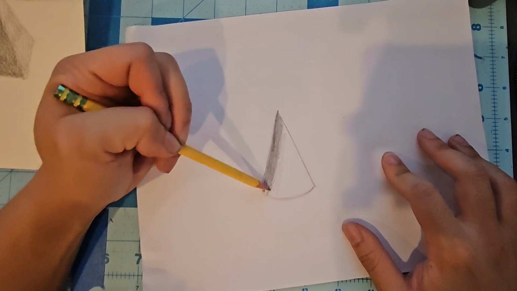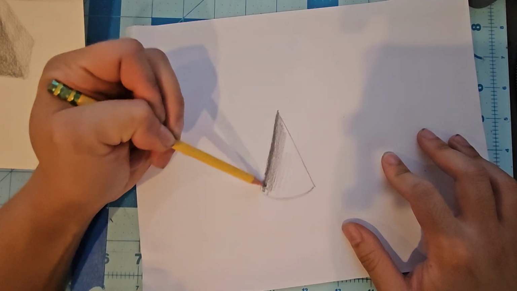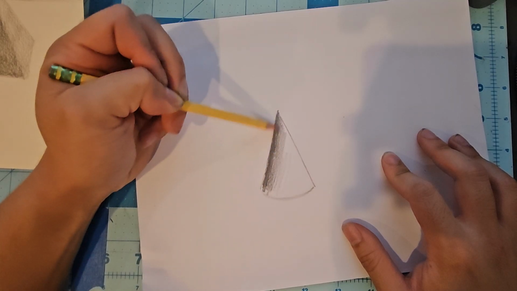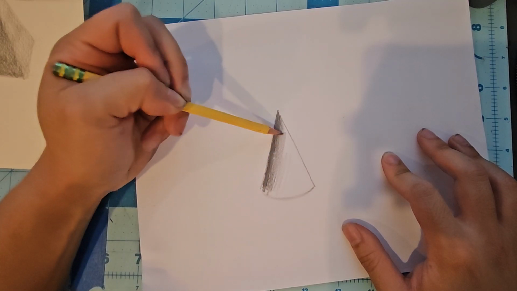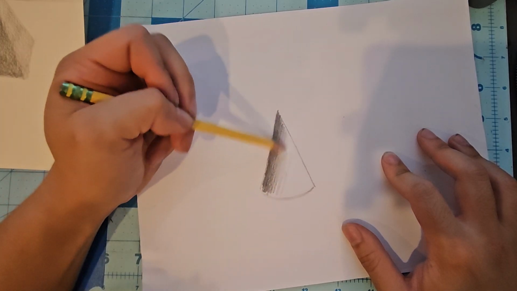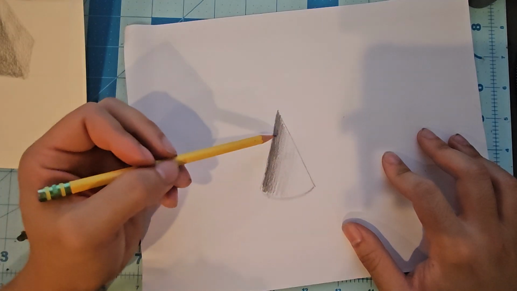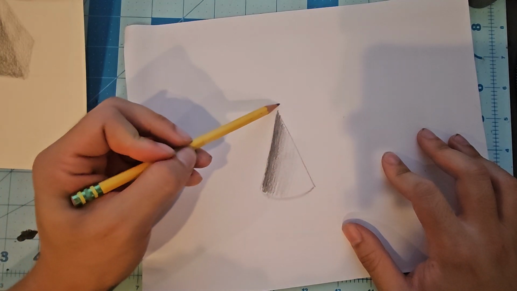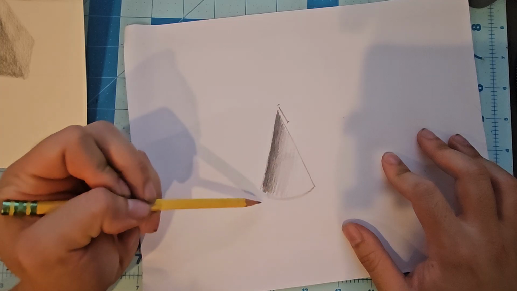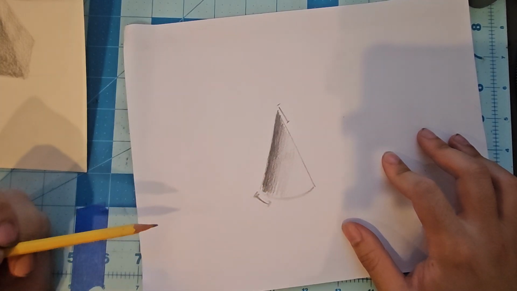This is incorrect. I'm doing it quickly so it looks extra bad here, but do not just go straight across where one side goes darker to lighter. This is not the way. Notice this width right here is the same as this width here, and that's no bueno.